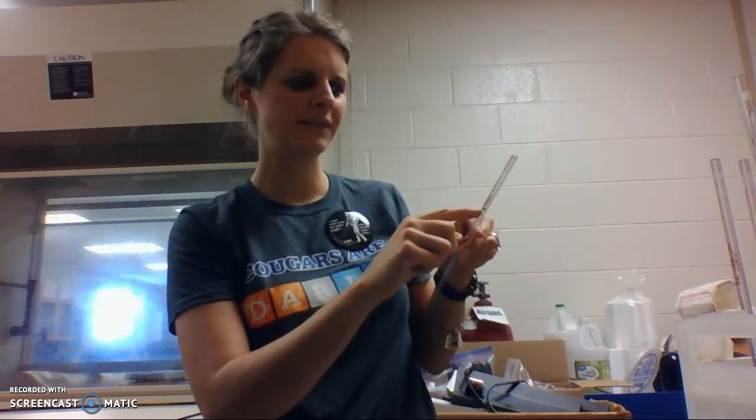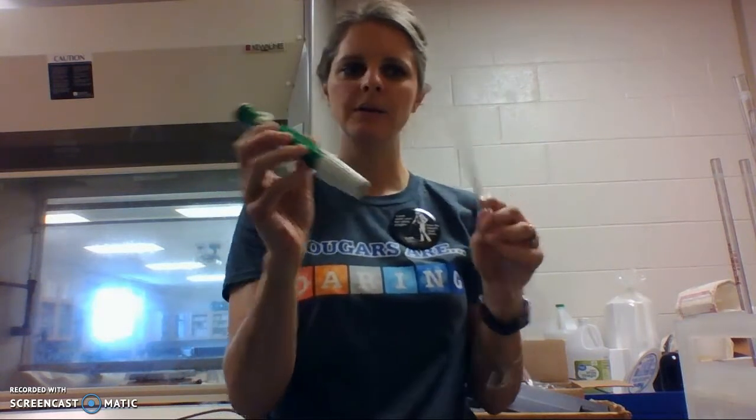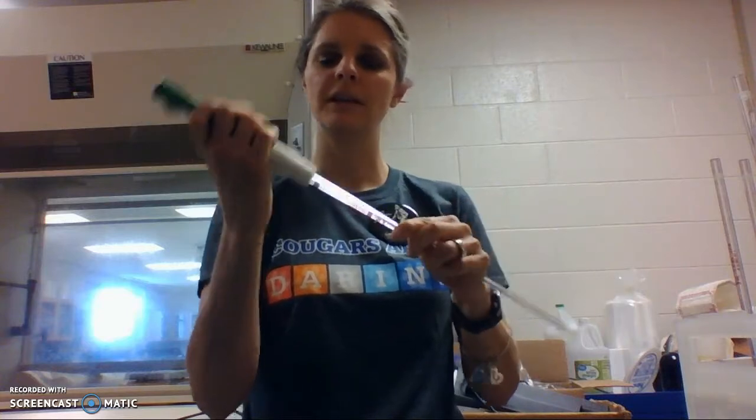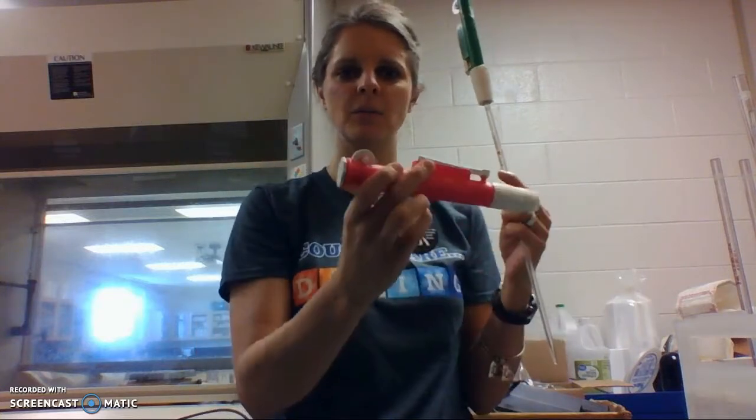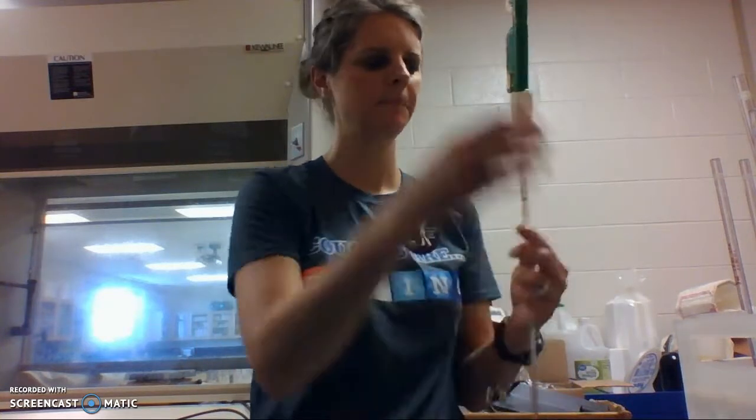Now there are two different types of these pipettes. One is called a TD, and if you look on the side here, it'll have a TD. There's TD or TC. This is a TD. It means to deliver. It delivers it for you. The other one is called a TC. TC is to contain. I'll show you what that means in a second. So you've got to find the right pipette. This is for a smaller volume, like 5 mils. The bigger ones have a bigger pipette.